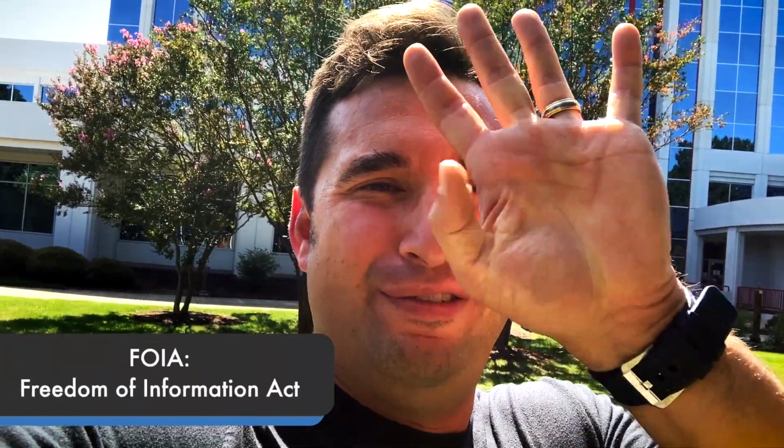It's not a 4-letter word like you're thinking. It's a 4-letter abbreviation that stands for Freedom of Information Act. FOIA is what it goes by. And why is this important? This is important because you can use this at any time to get the information that you are requesting, and they have to give it to you. By law, they have to give you the information.